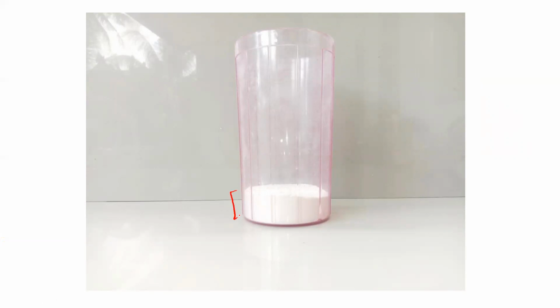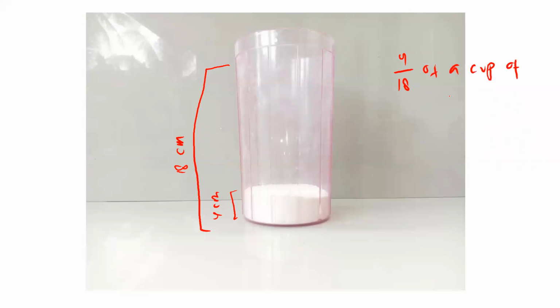Based on my measurement, this is 4 centimeters, while previously, when it was assumed full, it was 18 centimeters. So if the question is what fraction of the whole cup of flour we need to use, it would be 4/18 of a cup of flour.